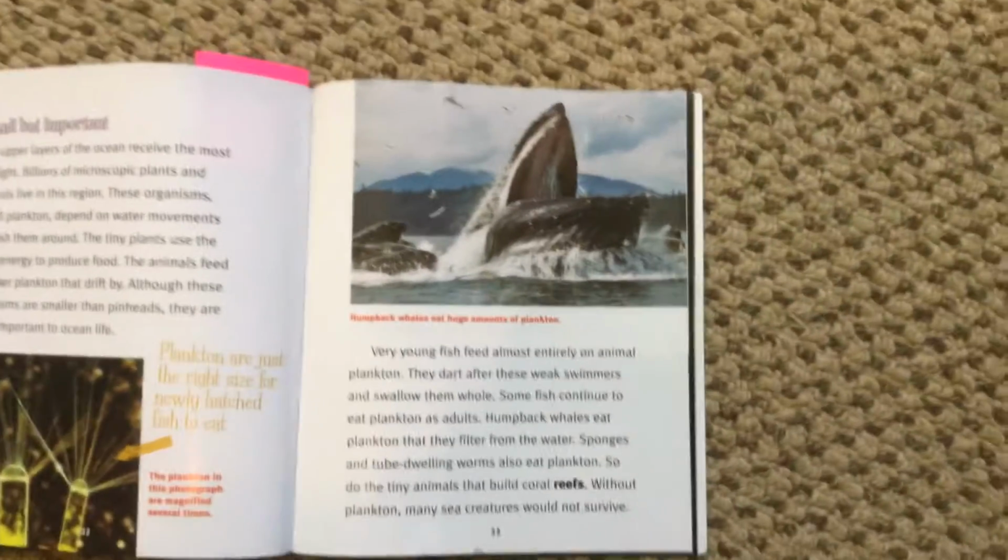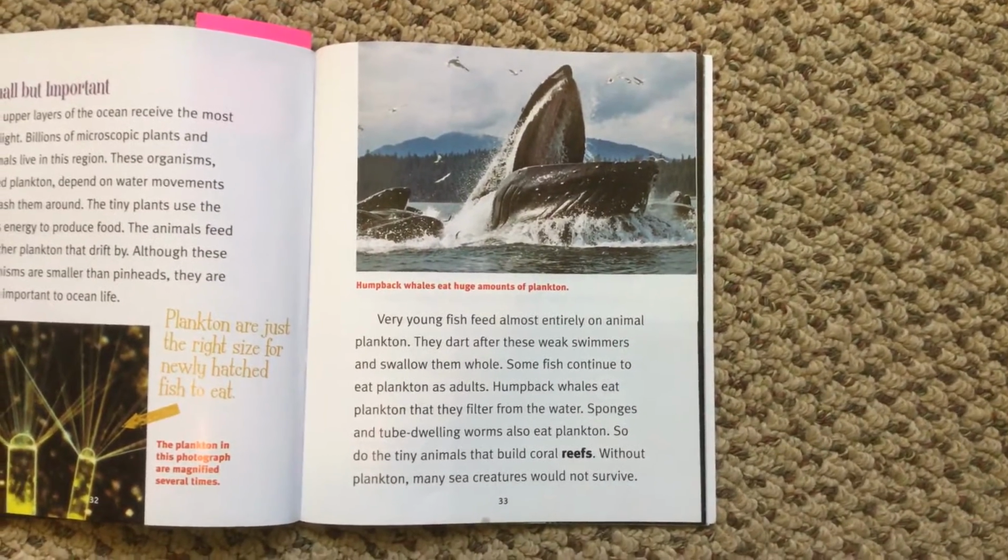That's interesting. Something that tiny supports something that large. Wow. Nature's cool, right? Let's go to the next page.